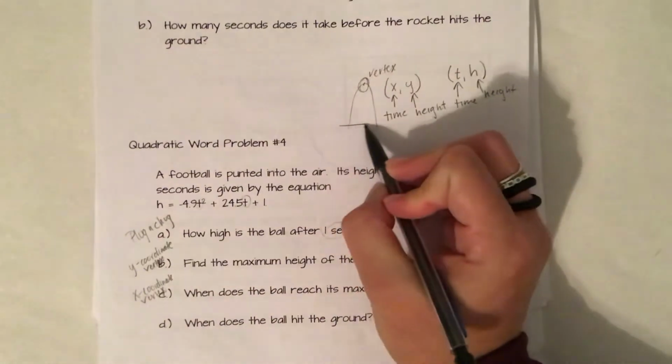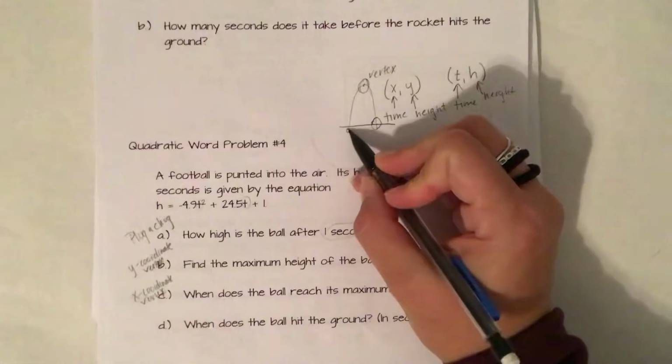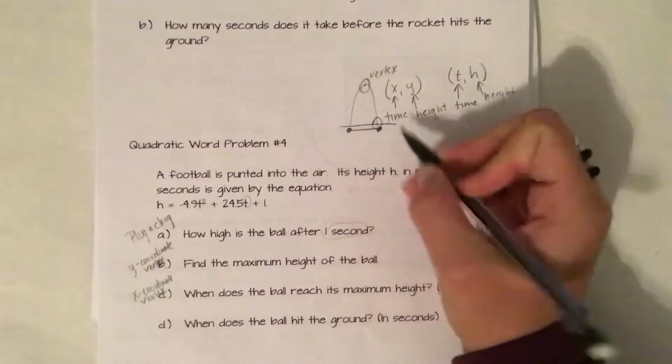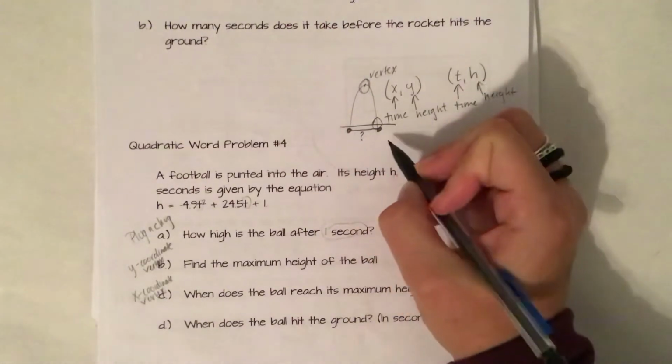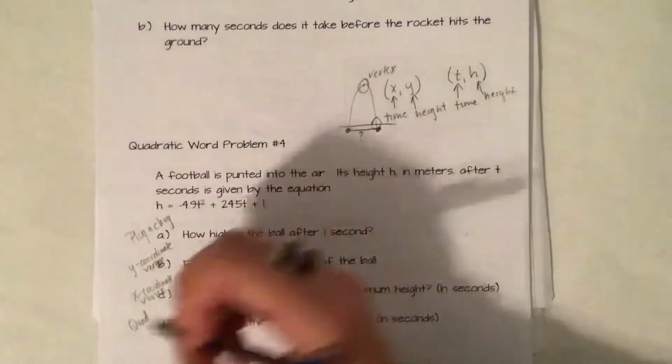So if here's the ground, I want to know how long it took to get to this. So here's point A to point B, how long was that? For this, we're going to solve using our quadratic formula because we're trying to find the x-intercept here.